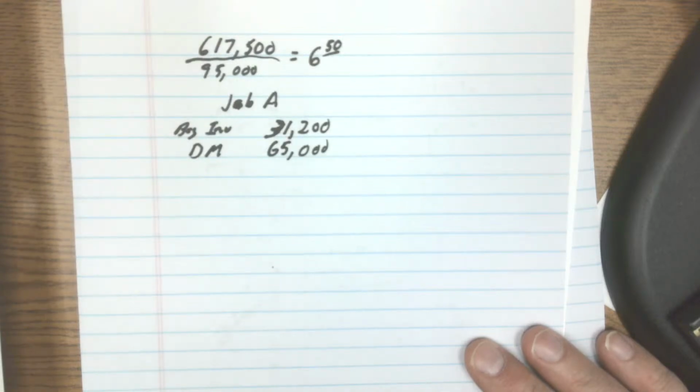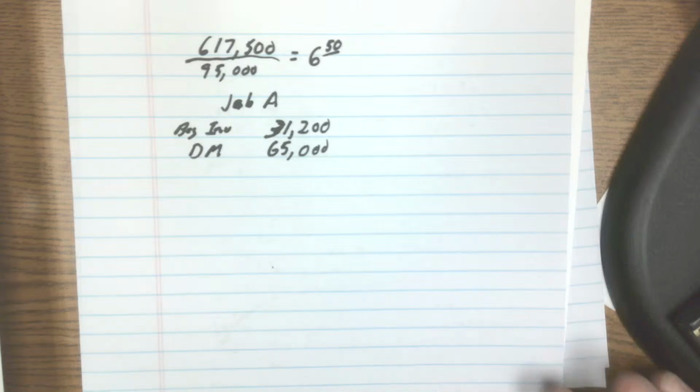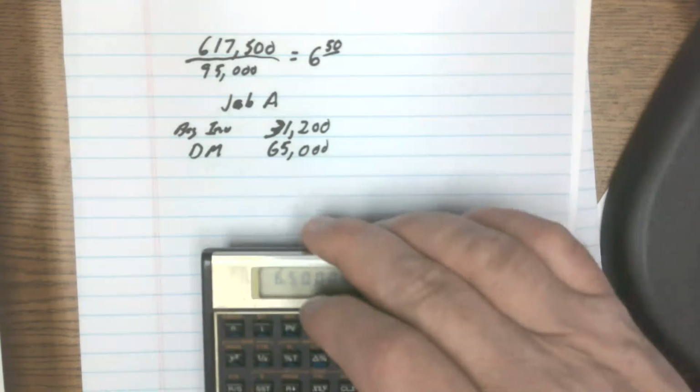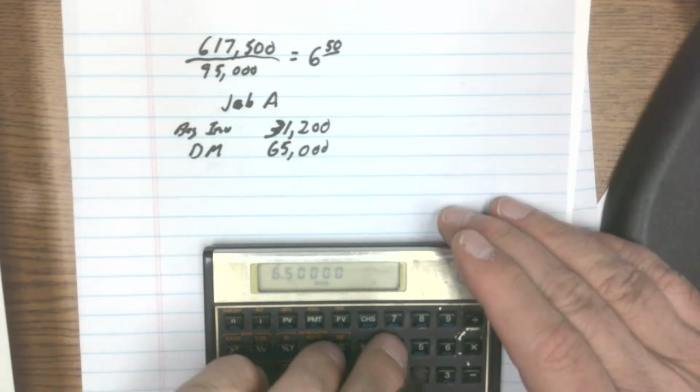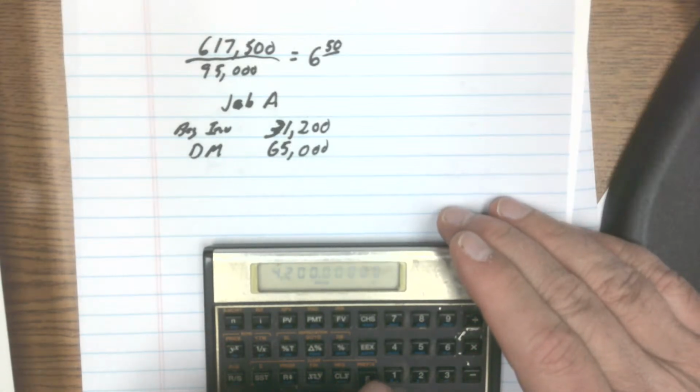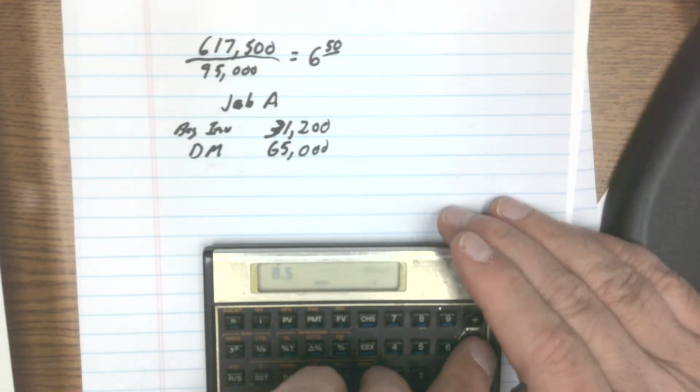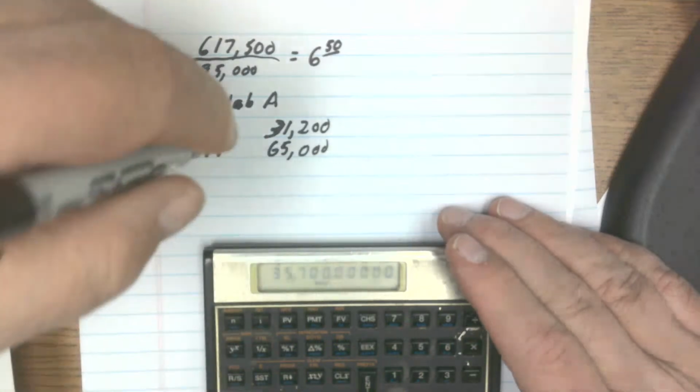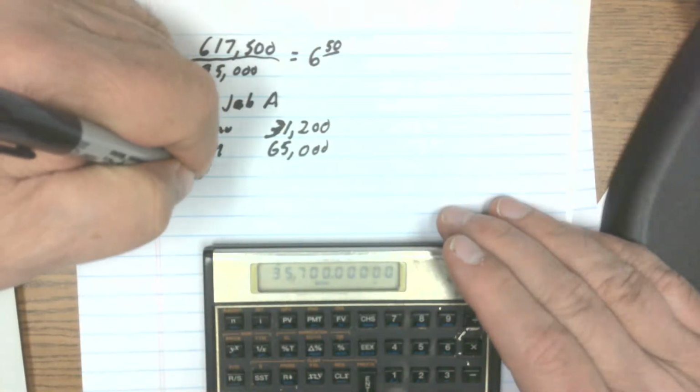Direct labor hours, job B was 42,000, and if we go down just a little farther, the labor cost, direct labor is $8.50 an hour. So job A had 4,200 hours times $8.50 is 35,700.